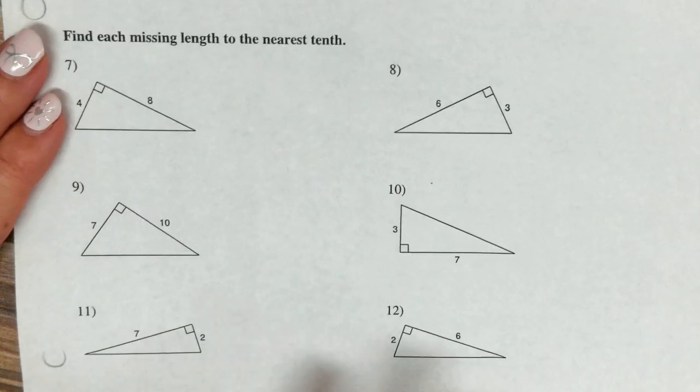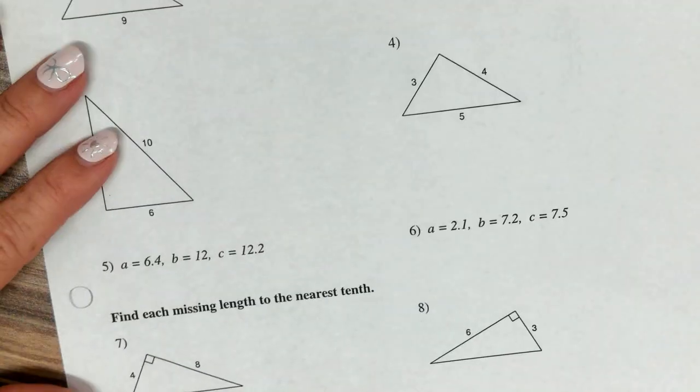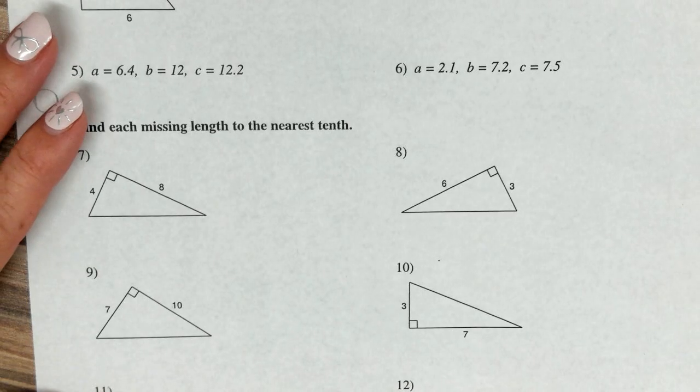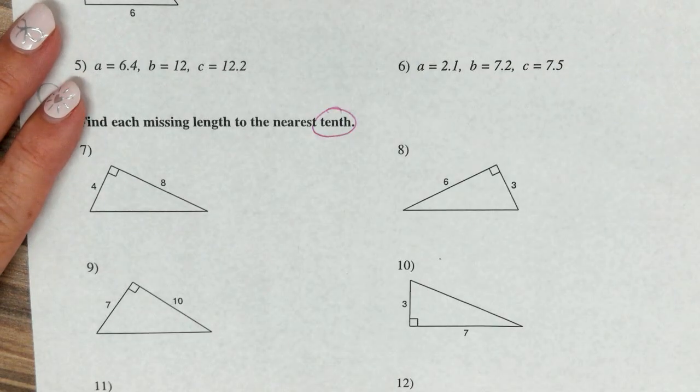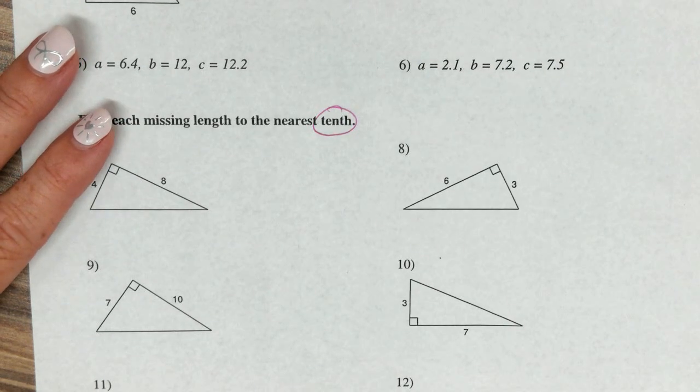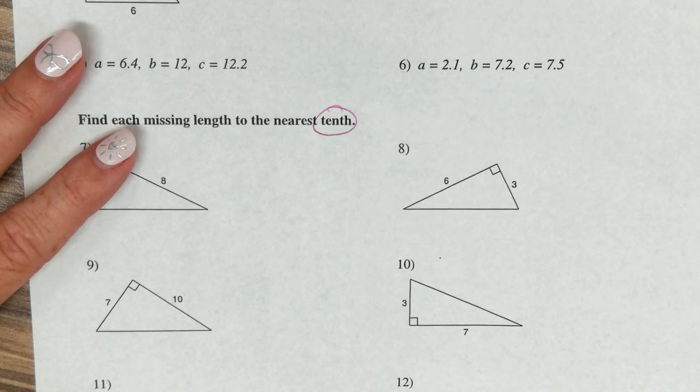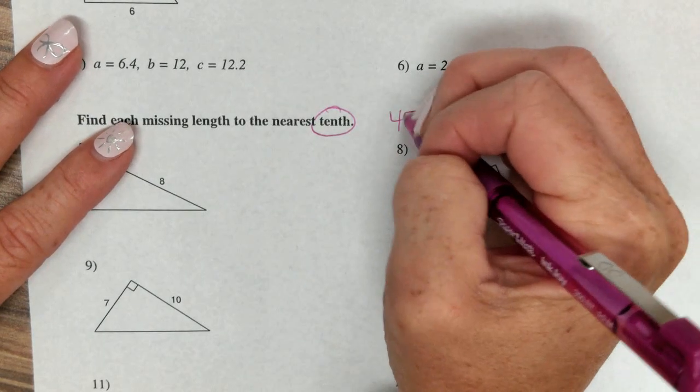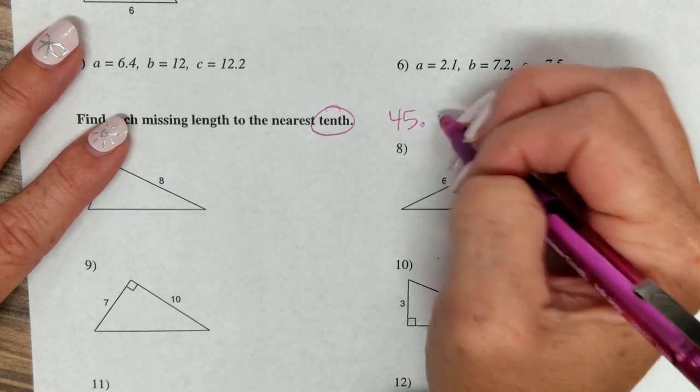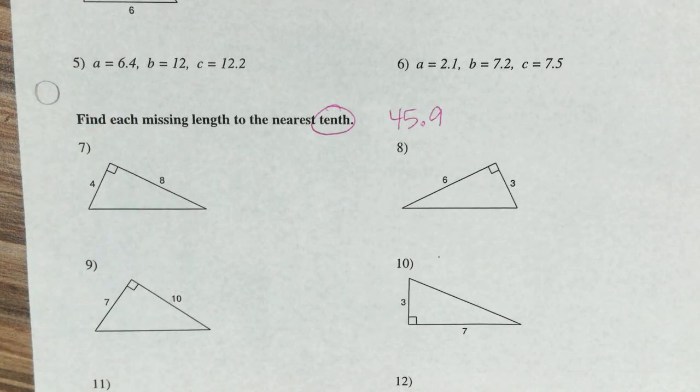On 7 through 12 and the back, you are solving for the missing side and you are rounding to the nearest, what does that mean? 1 decimal place. So if our answer is 45.92, then my answer would be 45.9. Make sense? Okay, you should finish in class. You should not have to take this home.